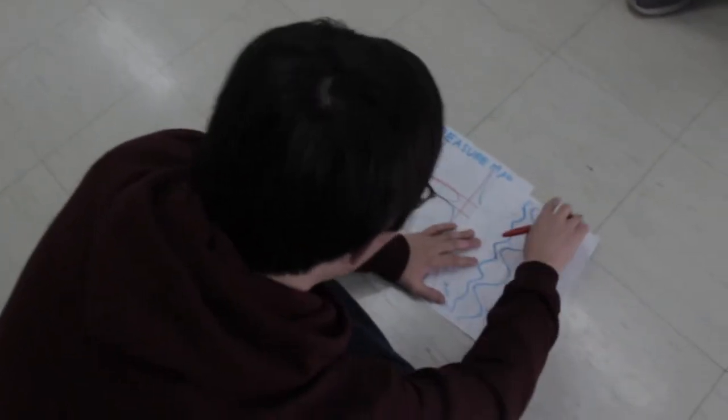Alright, nice. I found the range. Now I know where the treasure is. But I still need to figure out this path of how to get to the treasure.